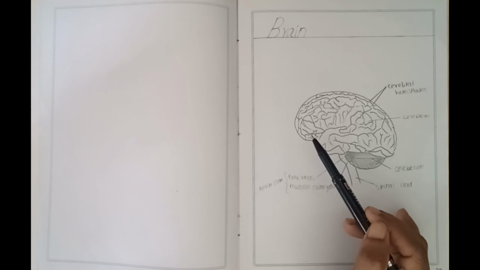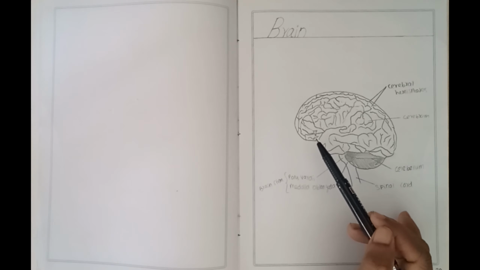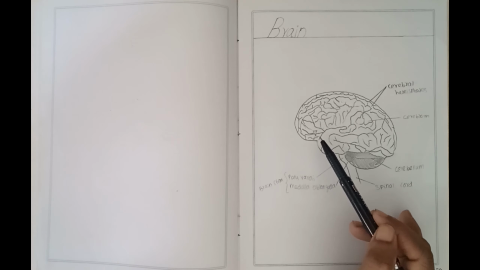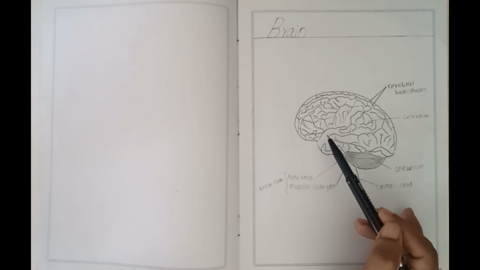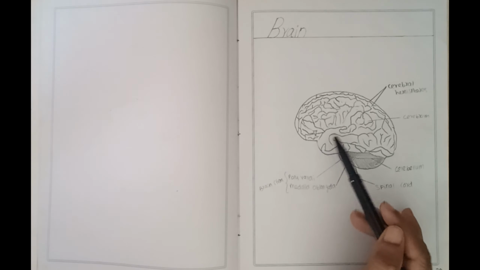The thalamus is the relay center for sensory impulses, for example pain, pressure. The hypothalamus, located below the thalamus, controls motivational behaviors such as eating, drinking and sex, and is the regulation center of body temperature and body fluid.